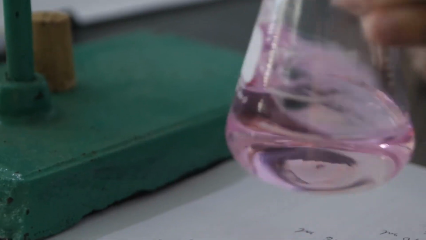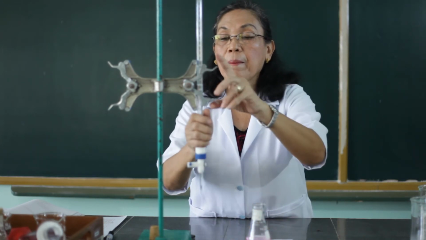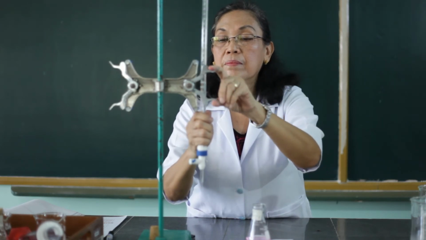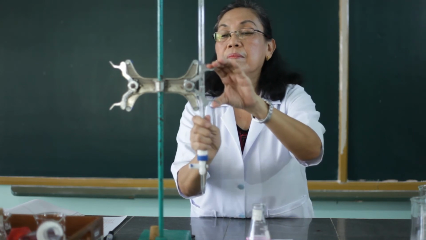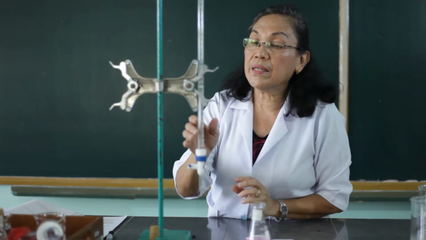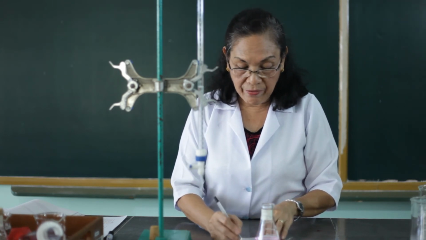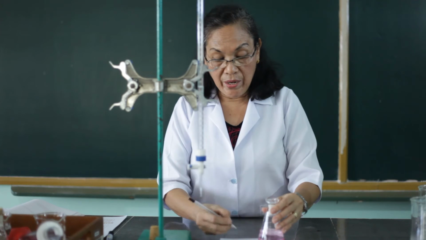Okay, so we have reached the light pink color. That means it is the end point of the titration. And let's take note of the volume of the sodium hydroxide that we have used. The final volume is 38 ml. So, what is the volume that we have used from 19.4 to 38? So, a difference of 38 minus 19.4. So, approximately, we use 18.6 ml for trial 2.